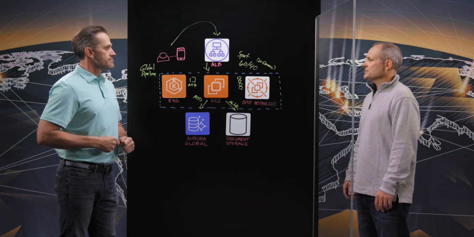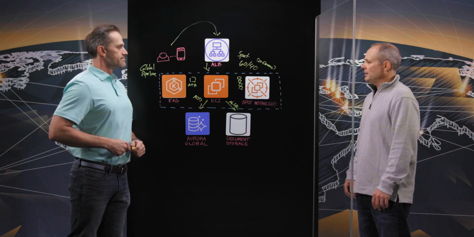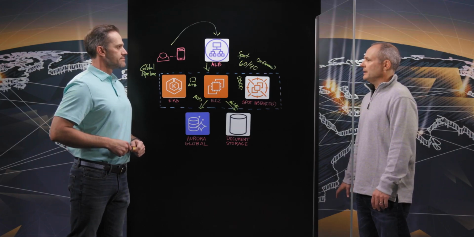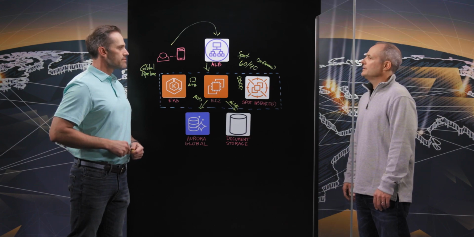Right. Well, thank you very much for sharing this innovative architecture. It taps into a lot of the Well-Architected Framework pillars that we emphasize. So we have cost optimization, we have reliability, and this is a very interesting approach to having both from a compute standpoint and a persistence standpoint, and how you've handled that.